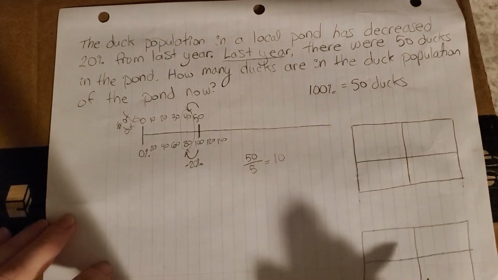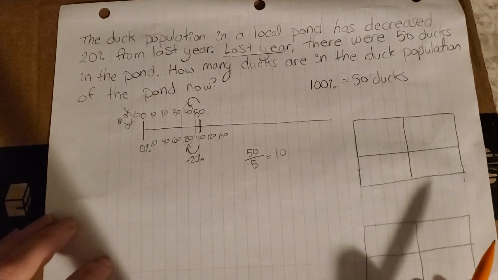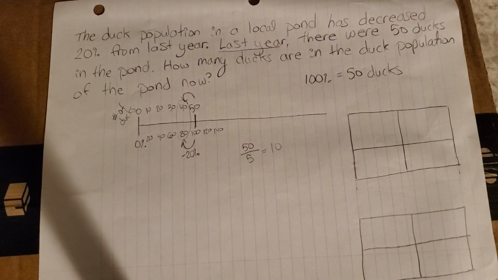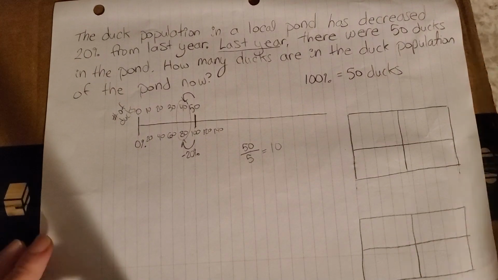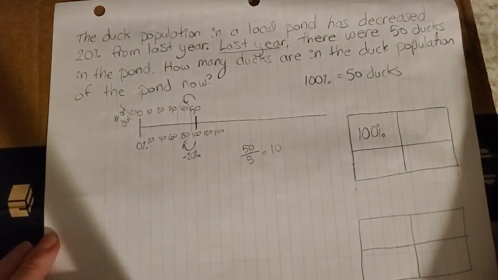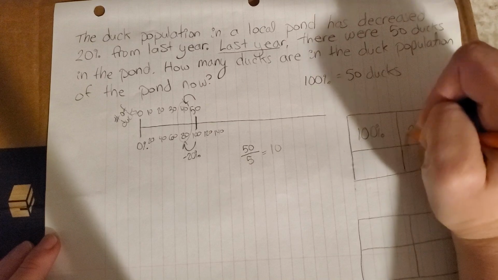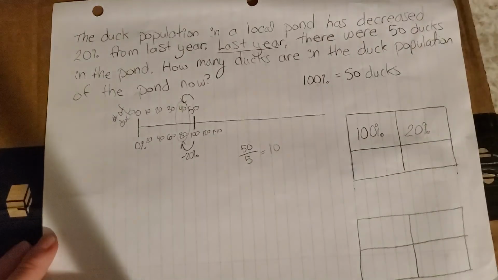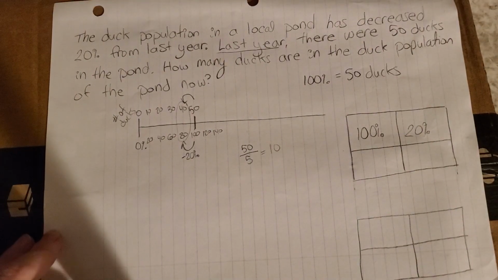What I started over here is I went ahead and made a couple of tables that I'm going to use to put this in a different format. So one thing I want to put in here is 100%, and we were looking for 20% as a decrease. So I'm going to put 100% and 20% in my proportional relationship table.